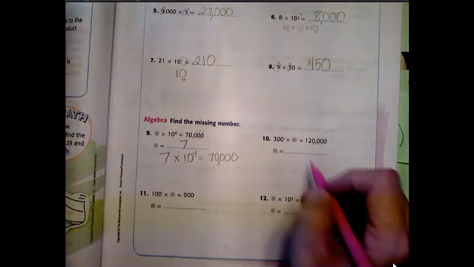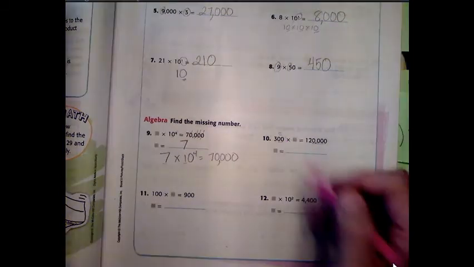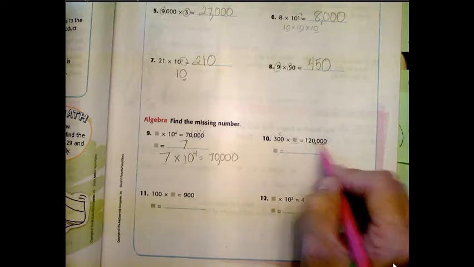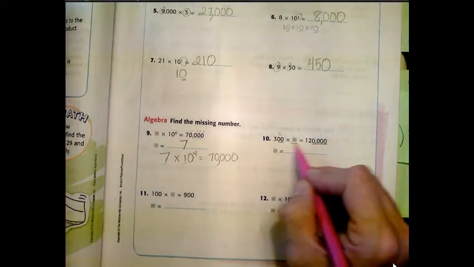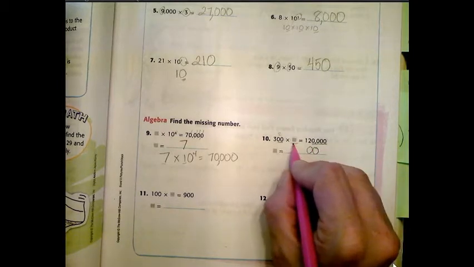4. How many zeros are here? Just 2 of the 4. So how many have to be here? If I have 4 in my answer and we've only used 2 of them, 2 more have to be right there. So my answer has to have 2 zeros. We don't know the beginning yet, but it has to have 2 zeros.